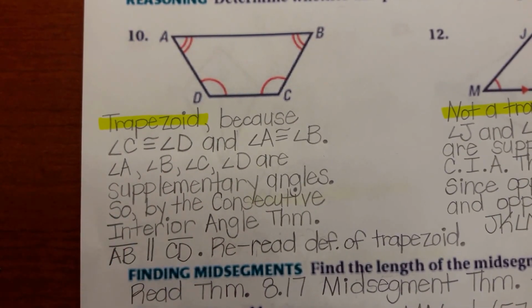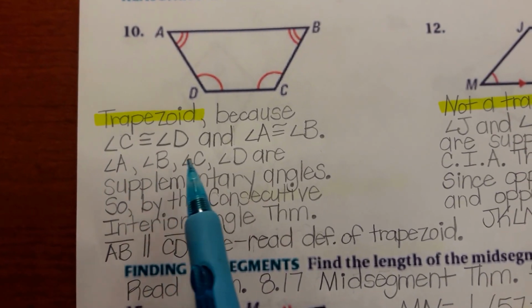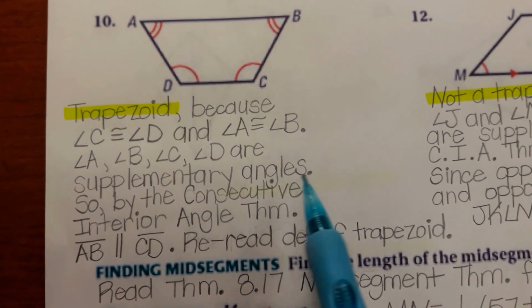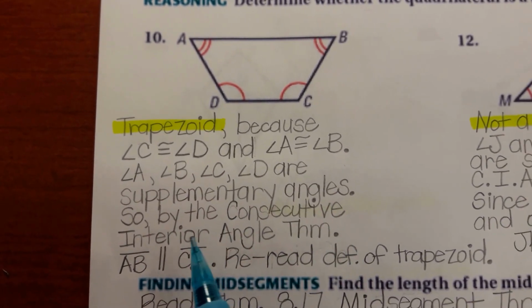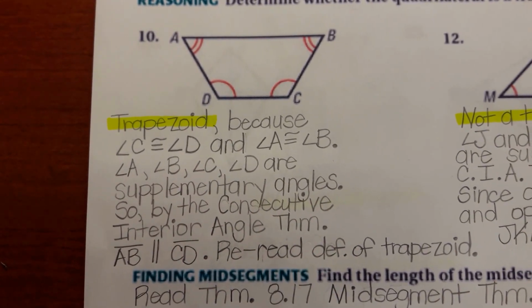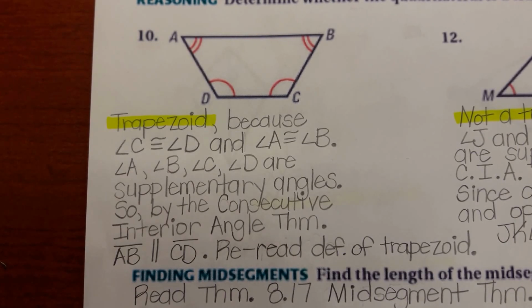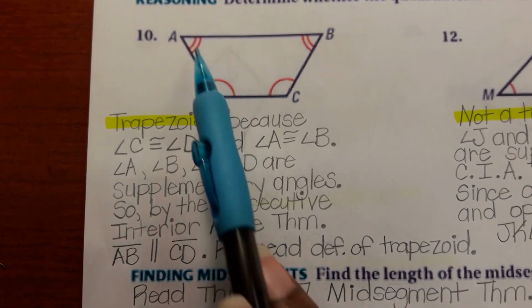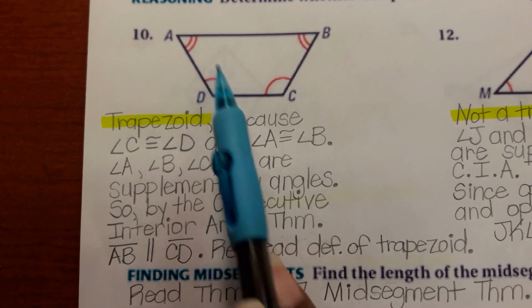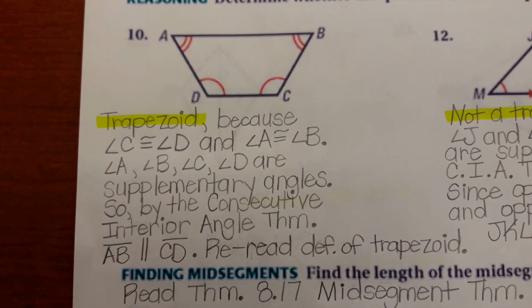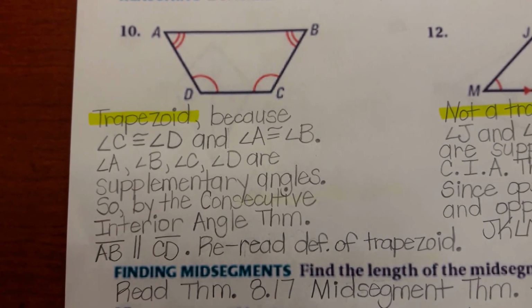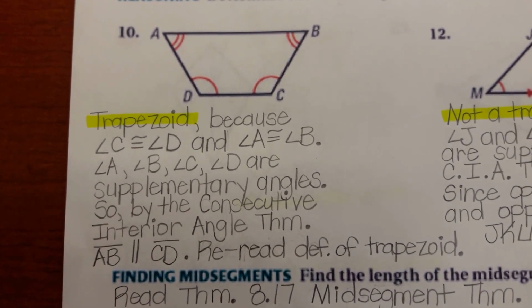I also know that angles A, B, C, and D are supplementary angles. And I know this by the consecutive interior angle theorem. Okay? So since I know that these angles are supplementary, think about the consecutive interior angle theorem.